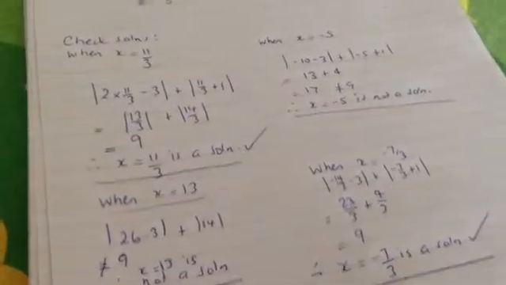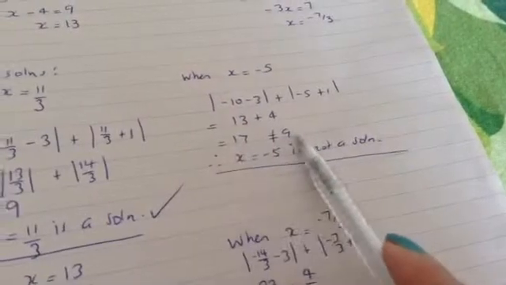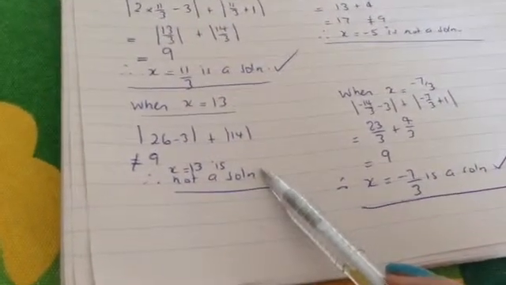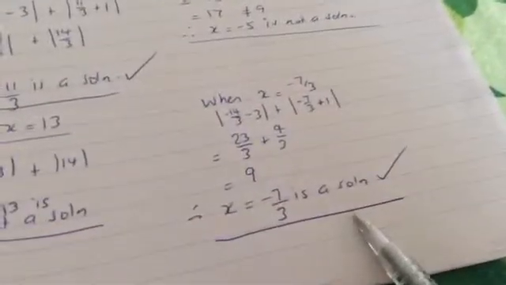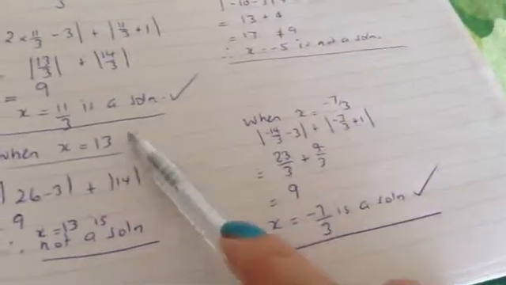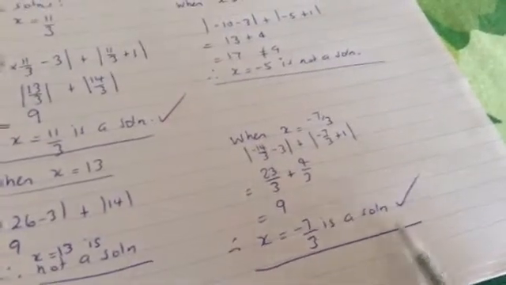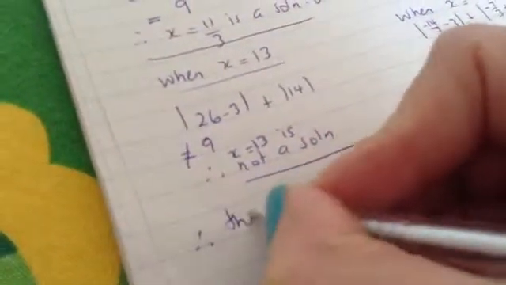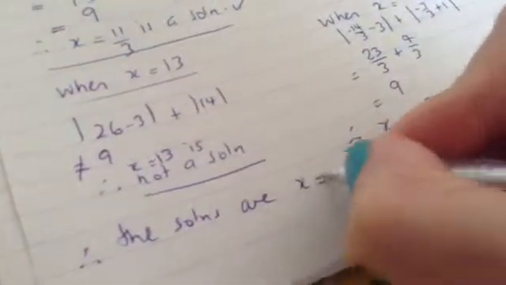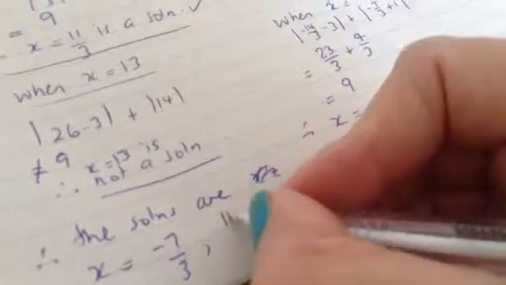Okay, I'm now going to continue and substitute x equals minus 5 in the same way and the other two. All right, I'll be back. Okay, so I've checked each one. So the first one was a solution. The second one I found not to be a solution, okay, because I got 17 instead of 9. The third one was also not a solution, okay, and the last one was a solution because it was equal to 9. So I only had 2 solutions and I ticked them so I wouldn't get muddled up. So we just simply write that therefore the solutions are x equals, let's go to the next line, I'm running out of room, x equals minus 7 on 3, comma 11 on 3, okay.